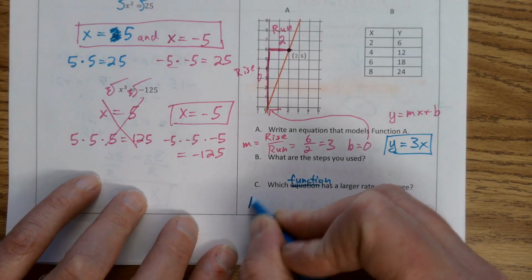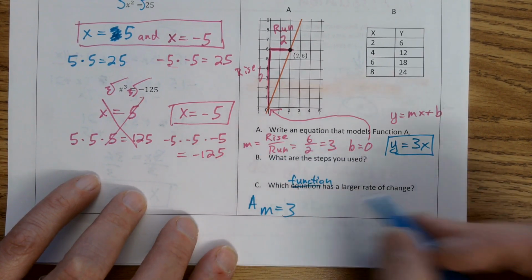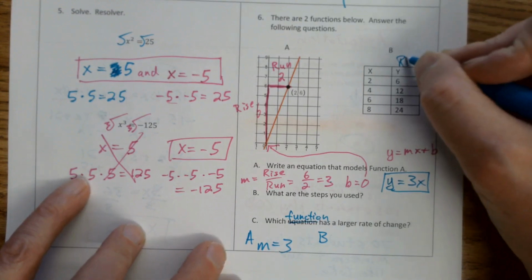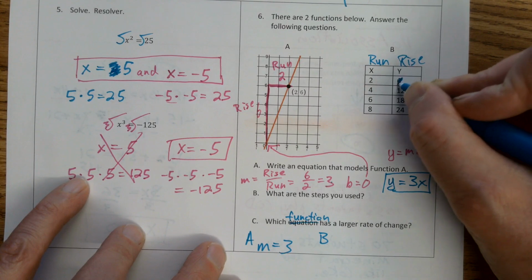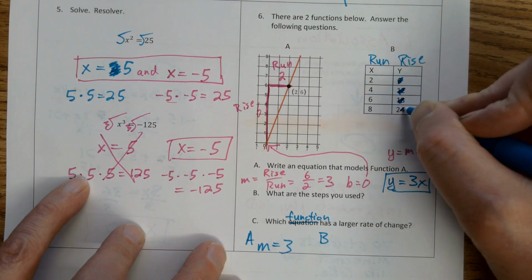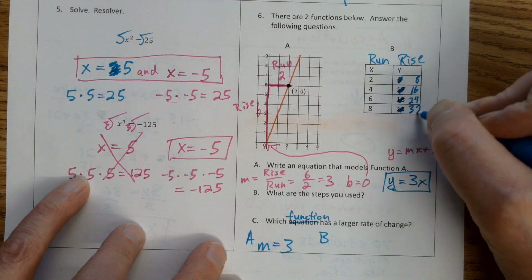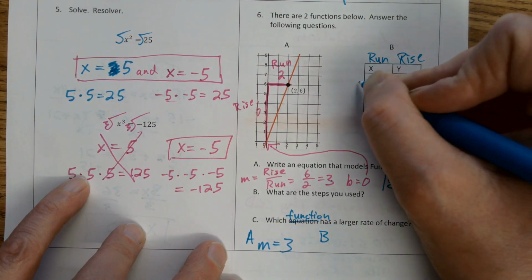So I know that A has a slope of 3, that m equals 3. Now for B, we look at this and say rise over run. The y values are rise, the x values are run. These are 8, 16, 24, 32, so these are going up by 8, and by 2.